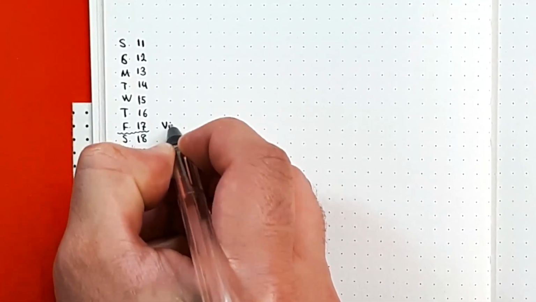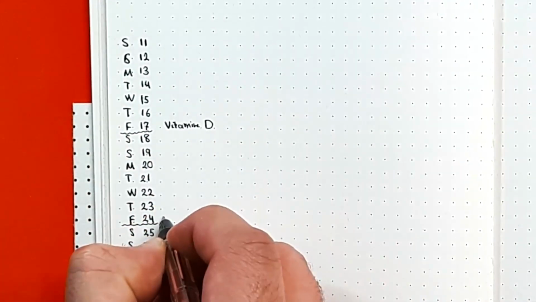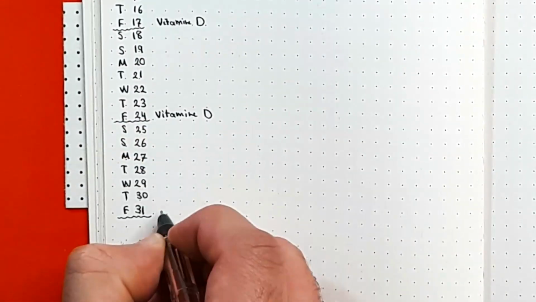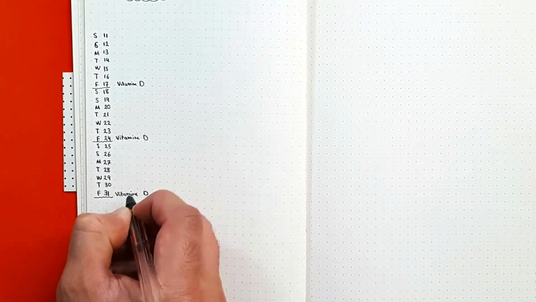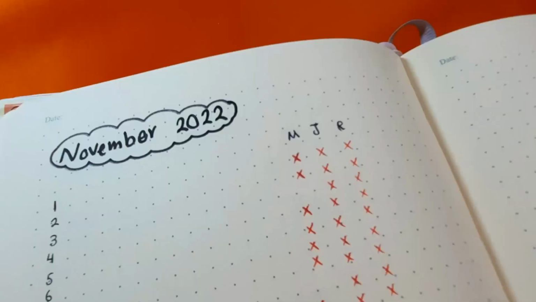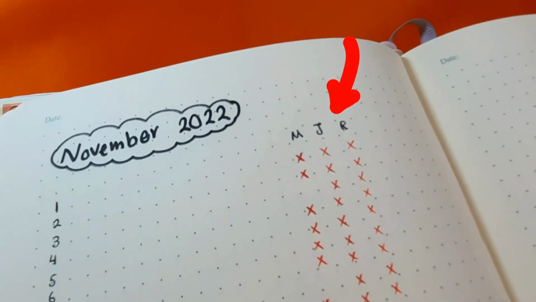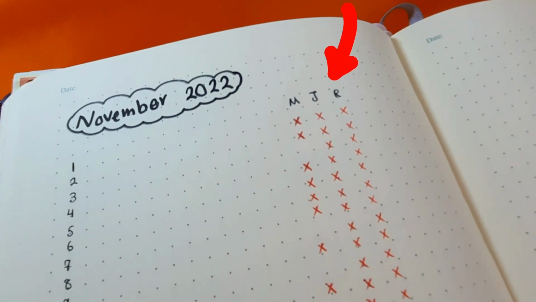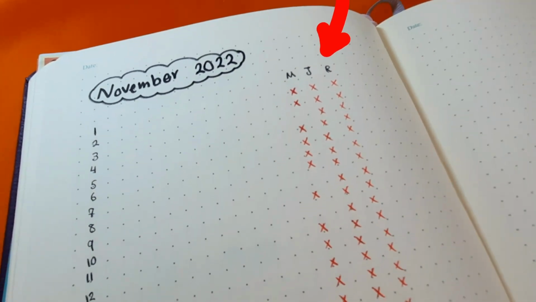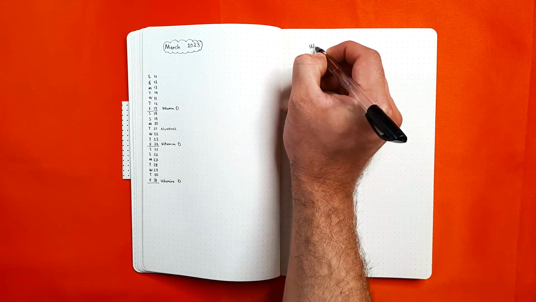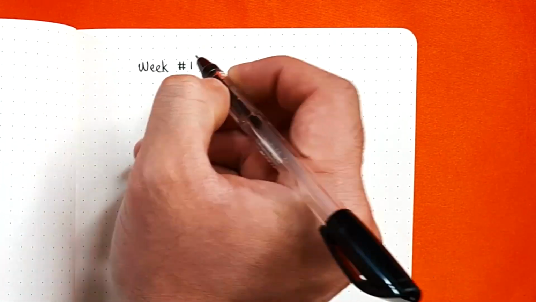Then in front of each number, I can write special events, meetings, due dates, any vitamin I need to take in this month, and these kinds of stuff so as to not forget them. Also, some people prefer tracking their habits in the monthly layout, so we can write each of them in one column and track them as well. After the monthly layout, we want to set up the weekly layout.